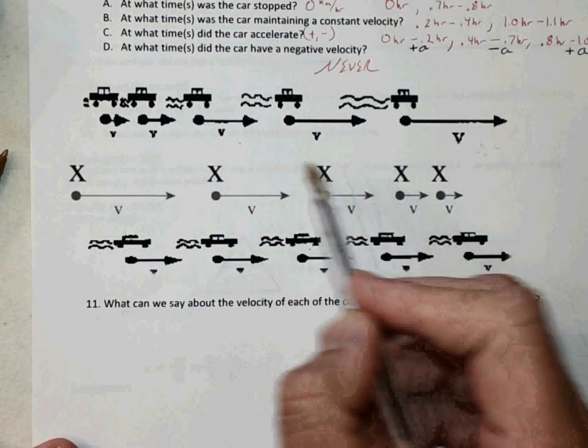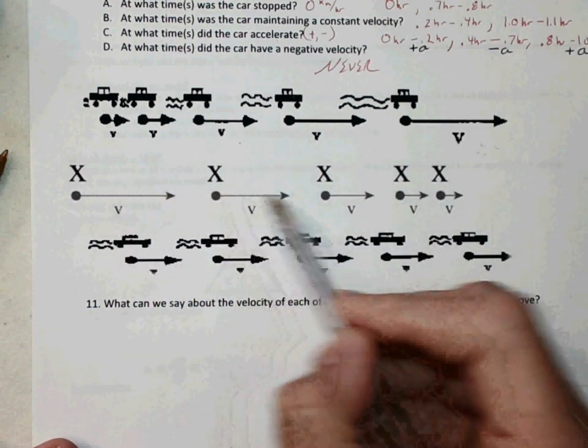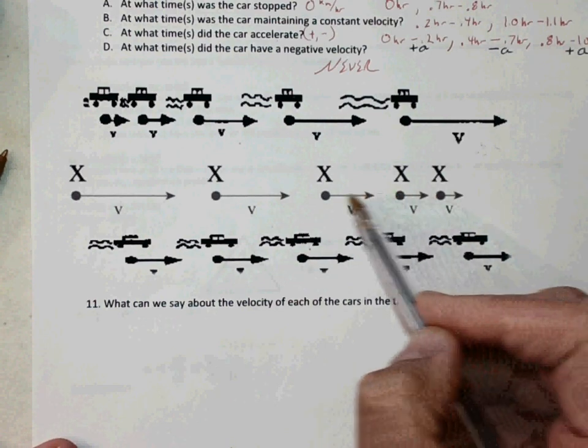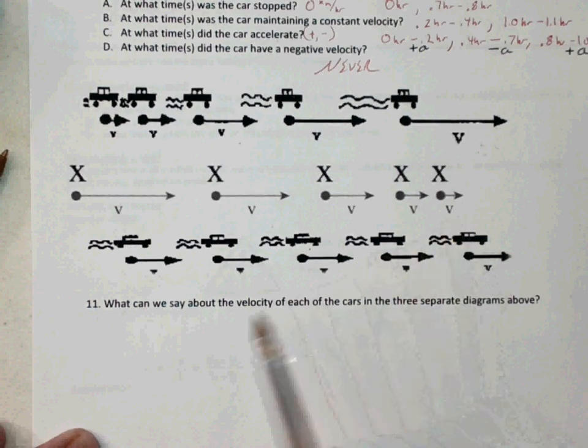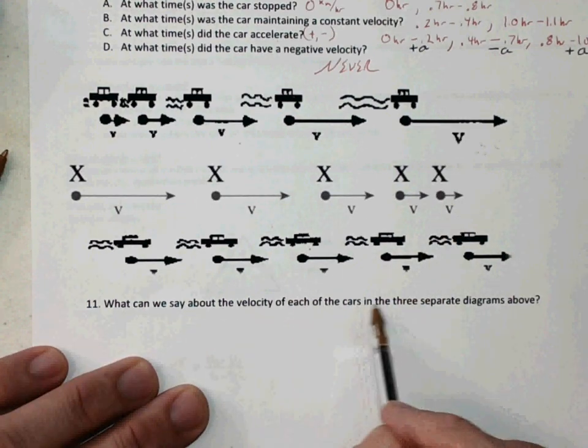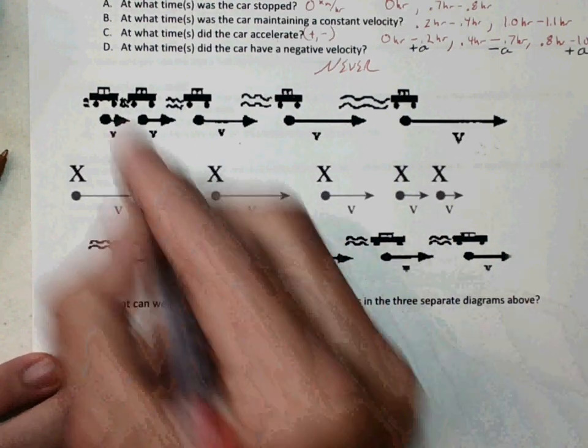Okay, so it went far here in a second, and then it didn't go so far in a second. So that's the old ticker tape machine. And of course, now you guys know a little bit about vectors. What can we say about the velocity of each of the cars in the three separate diagrams above?